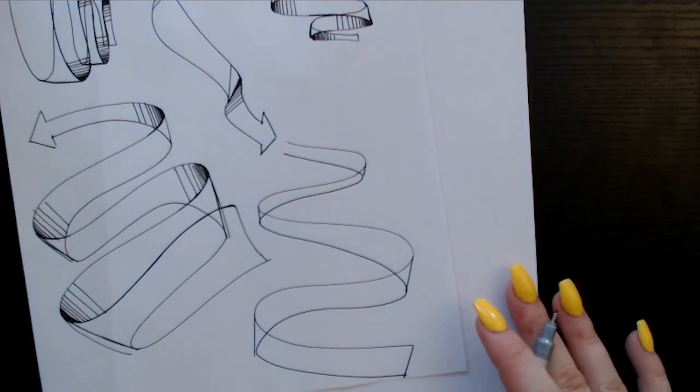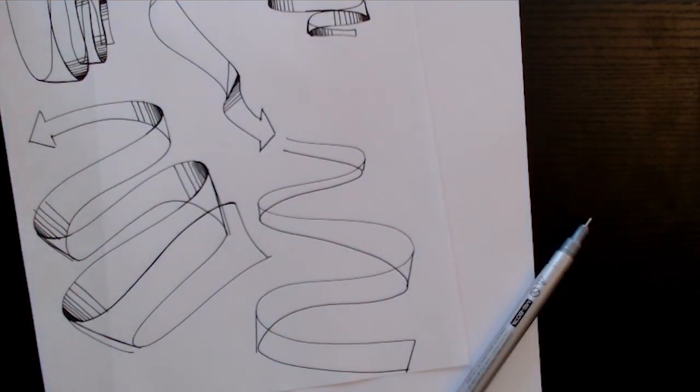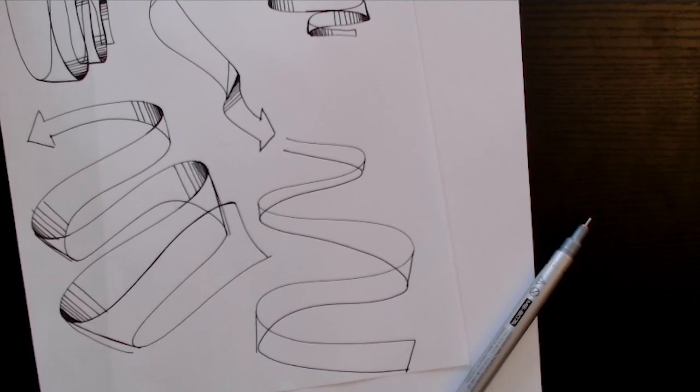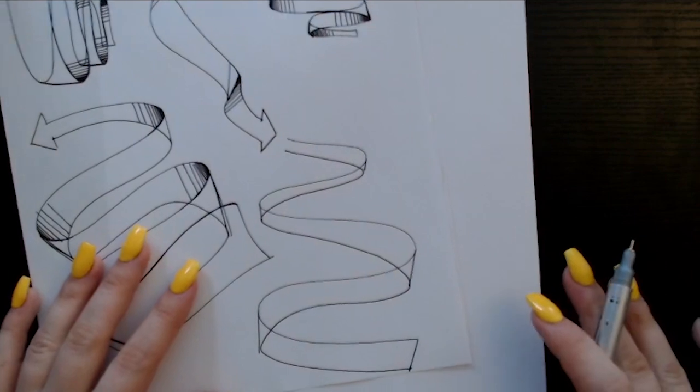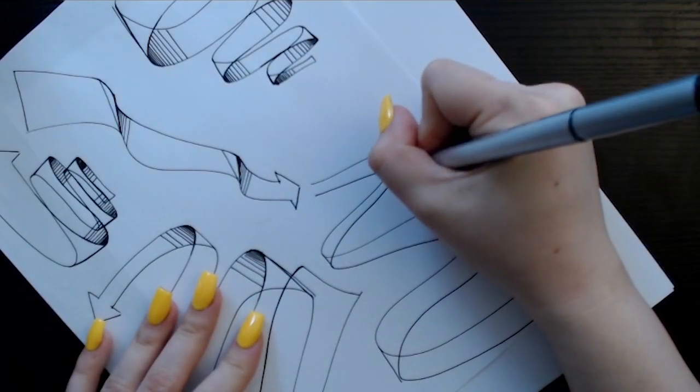That's working out. This didn't work super well.